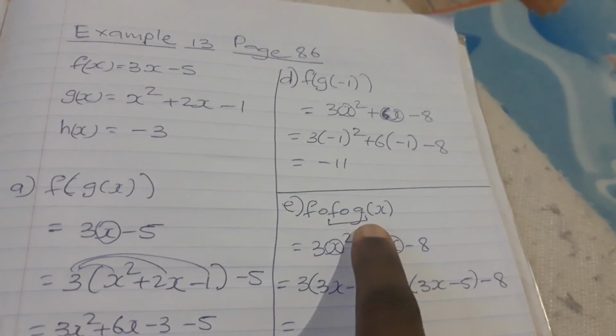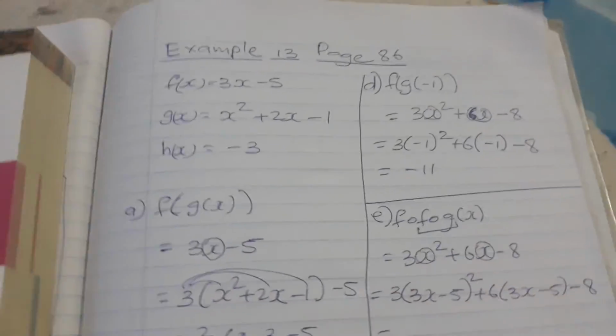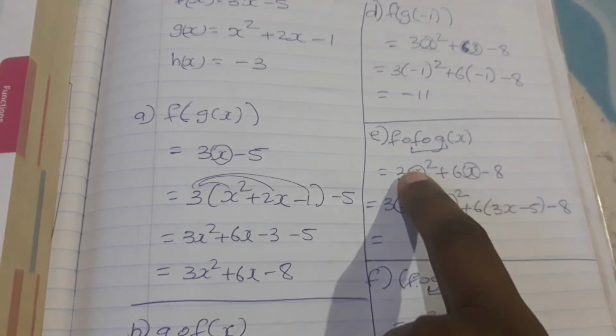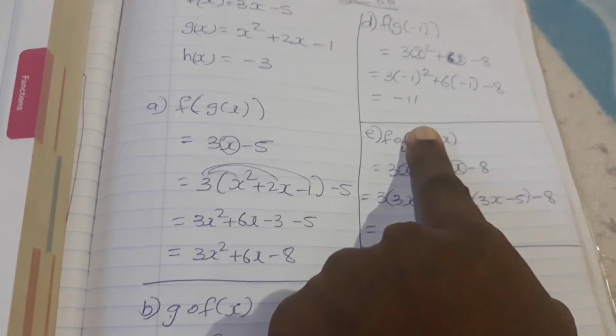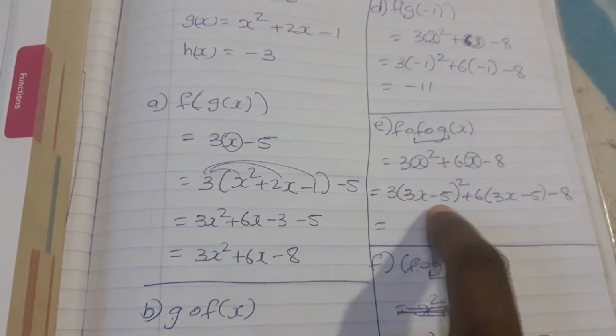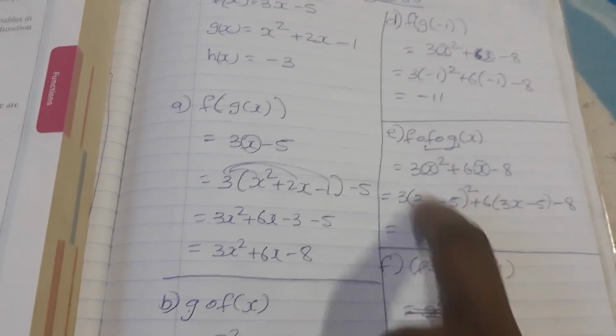So this one was already found here. It can be also written like that. This bit is done already. Now I have to only do f of that. So in the f function, can you see I have substituted my f of x.